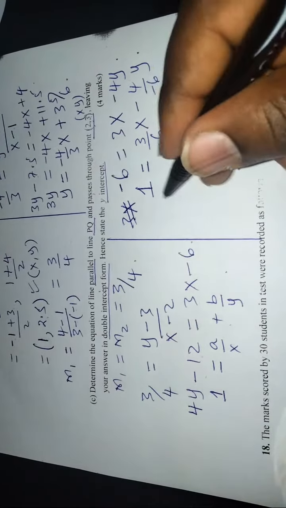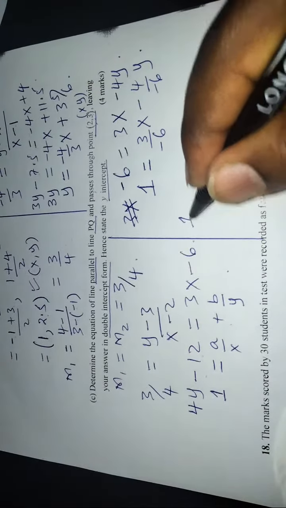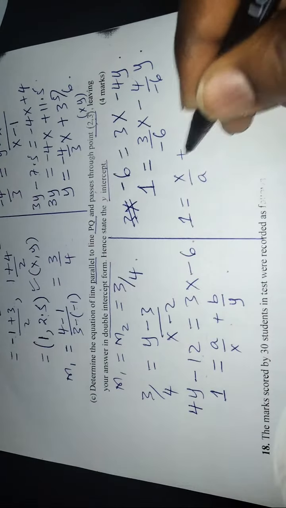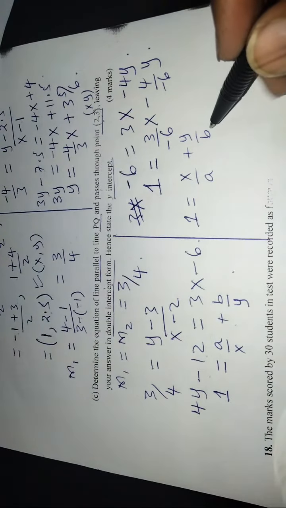So generally, double intercept form is not this. Double intercept form is usually given as 1 equals x out of a plus y out of b. And with this format of an equation, we should know that the value of a equals the x-intercept. The value of b equals the y-intercept.